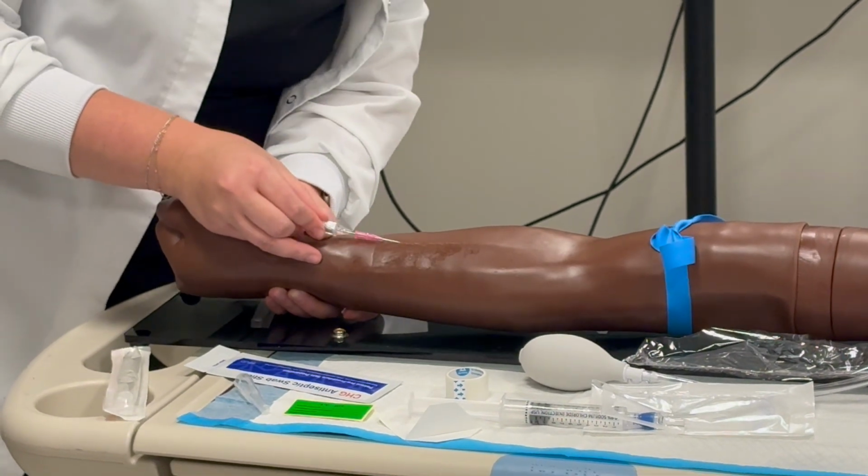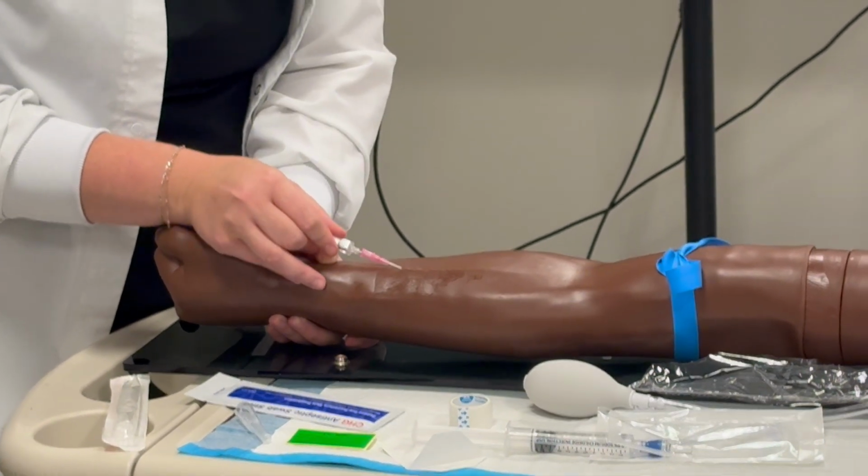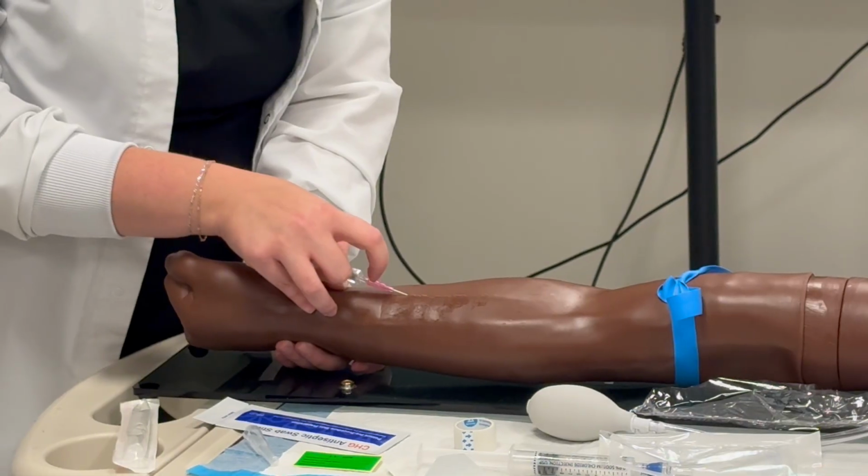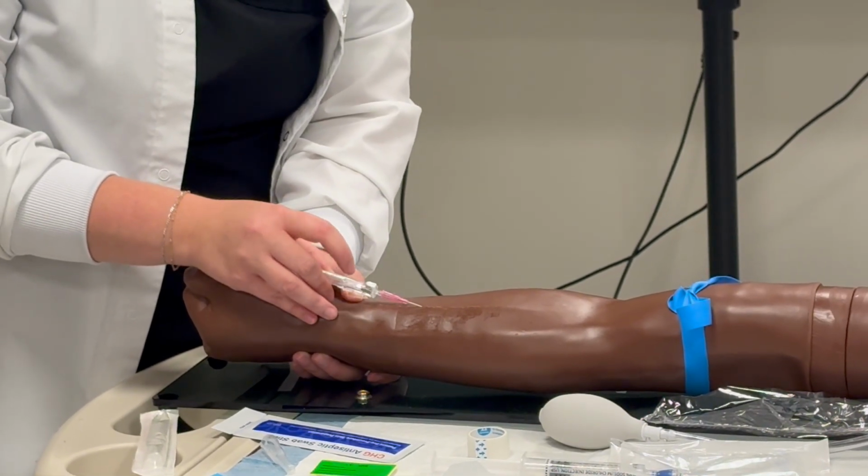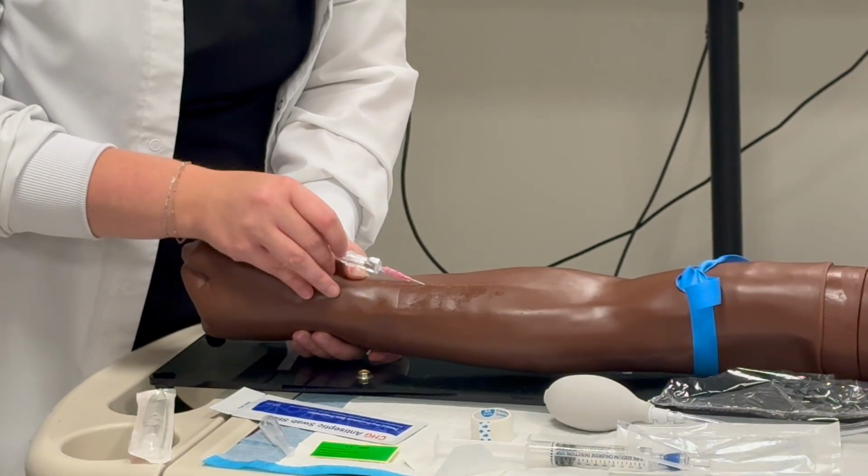Where you're looking for blood return is in the chamber of the IV. Right, it's here, further back. Oh, I guess right here. It'll come in here too. Yes. I look for it here as well.